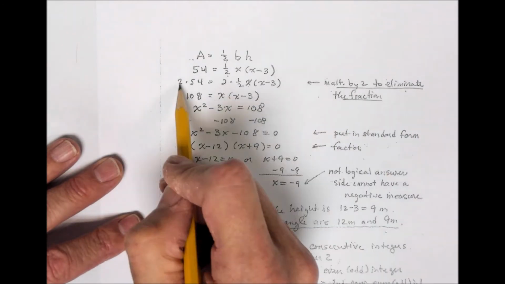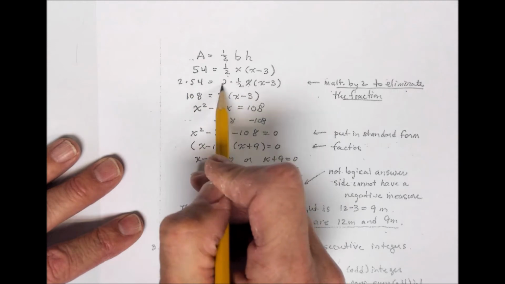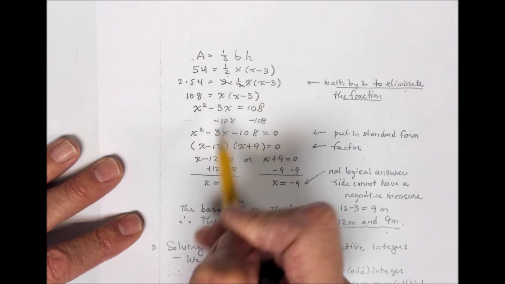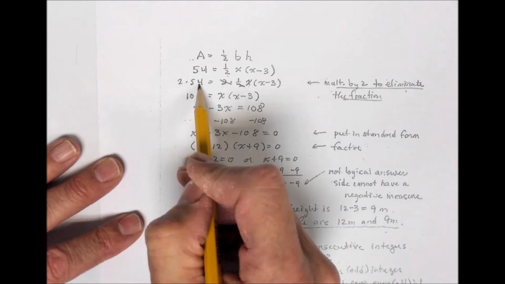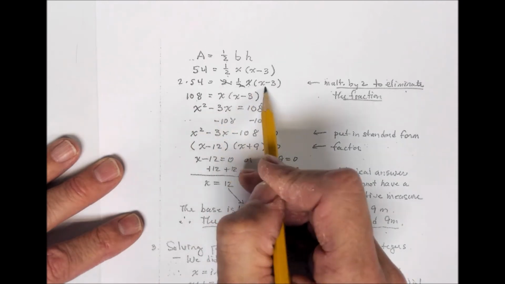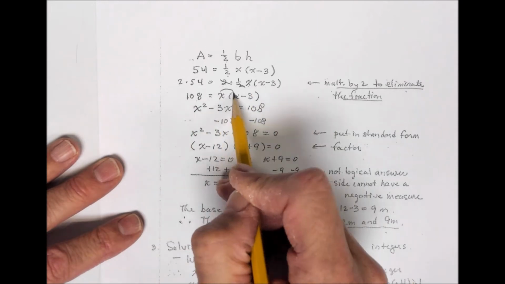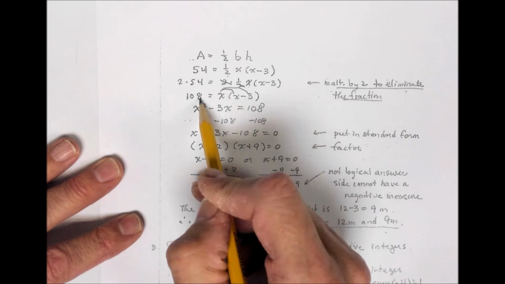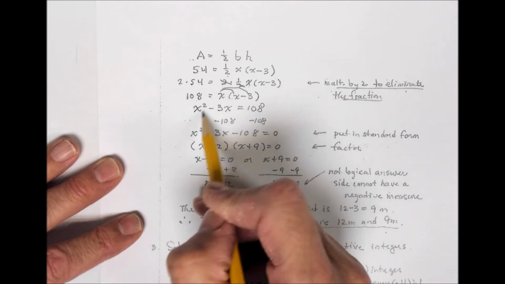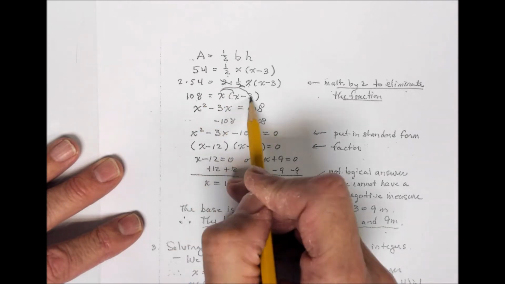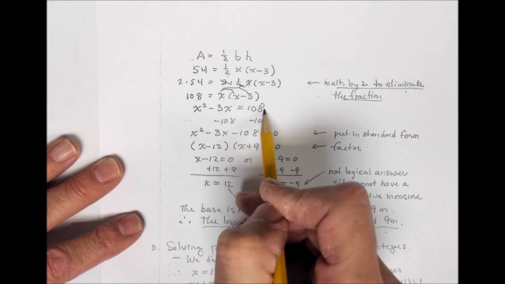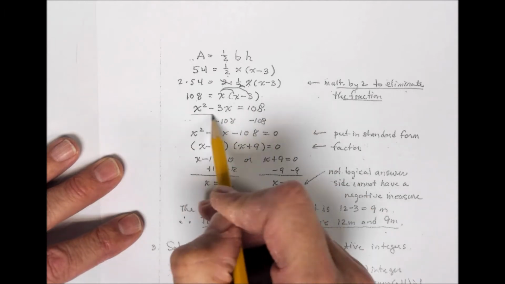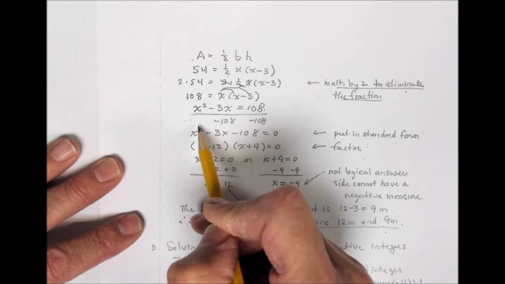So 2 times the left side, 2 times the right side, and of course this 2 cancels out with the 1/2. So 2 times 54 is 108, and of course x times x minus 3, I would have to distribute. And I flip-flop the sides. I brought this over here, so x times x is x squared, x times minus 3 is minus 3x, and then the 108 there. Now there's my quadratic equation, and that's what I have to solve.